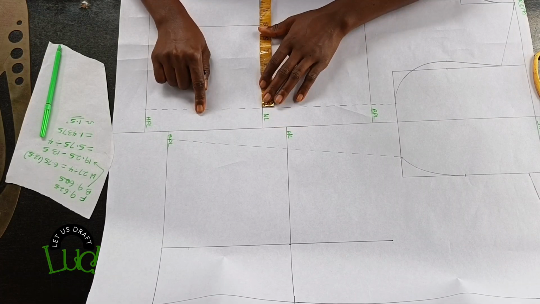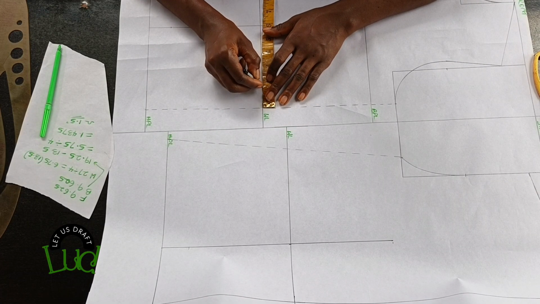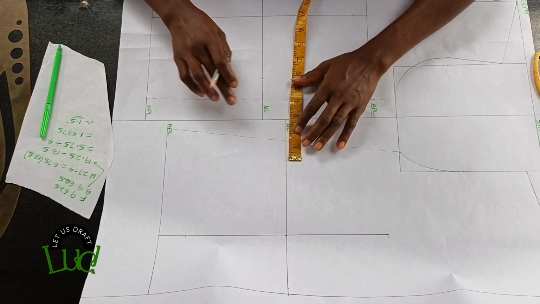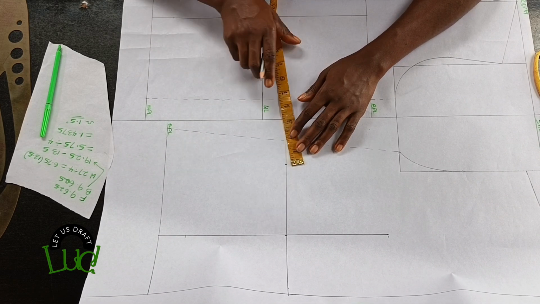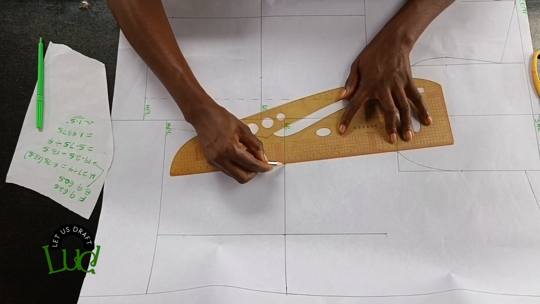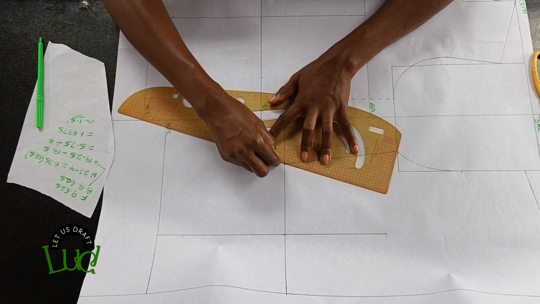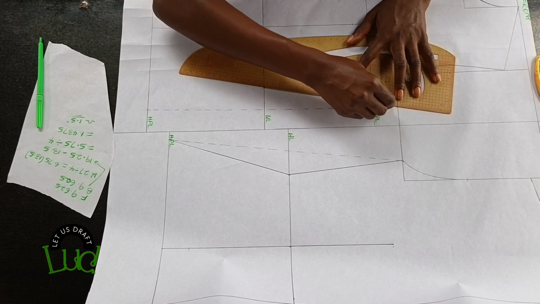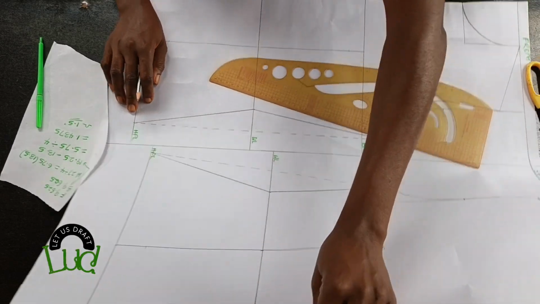And to do that on the waistline, I'm going to start from this broken line and come in that same 1.5 this way, and also start from this broken line and go in 1.5. Then I'm going to connect from here to here and to here. And that's how we shape our side seam, and that's why I'm marking the line bold now instead of the broken line that I used earlier. So now the side seam has been shaped.